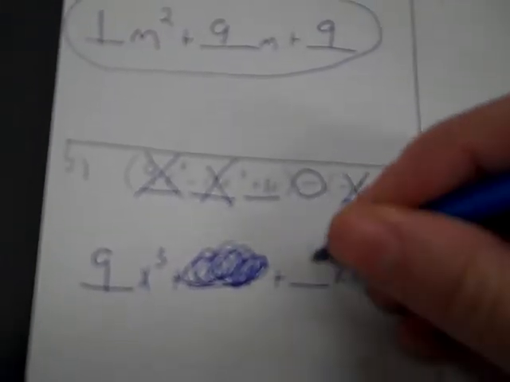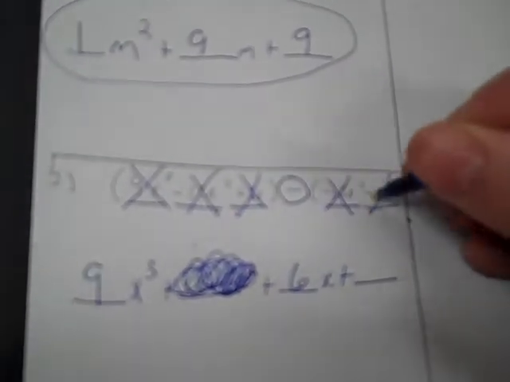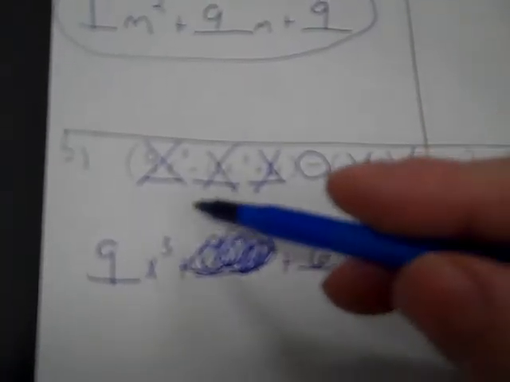Now for regular x, I have positive 1x and negative 5x. So I'm going to take 1 and subtract negative 5. So I'm subtracting a negative, which means it goes up to 6. Okay, and then for constants, I don't have anything here, so that makes 0, and then minus positive 14. So again, that goes in as 0 minus 14, and that's negative 14. Okay, so that's my final answer, 9x to the third power plus 6x plus negative 14.